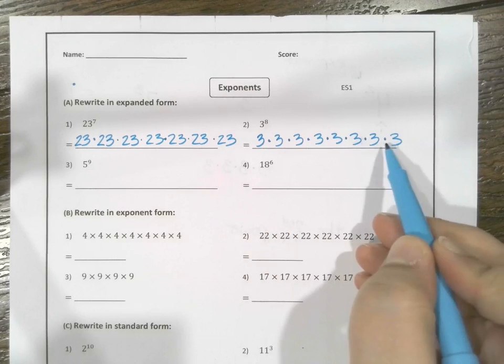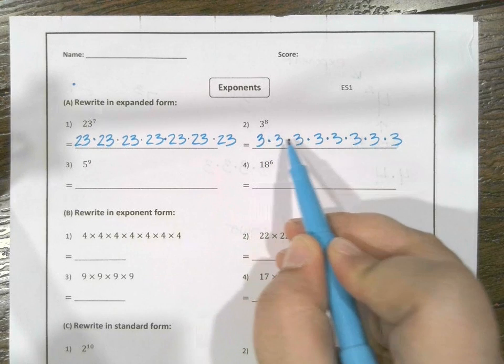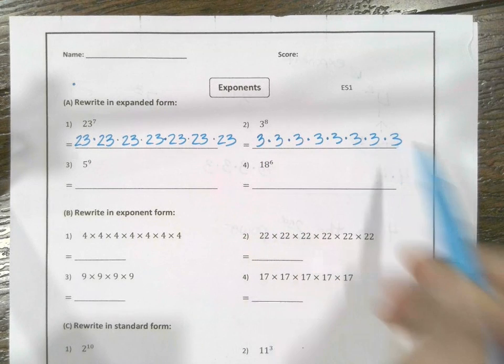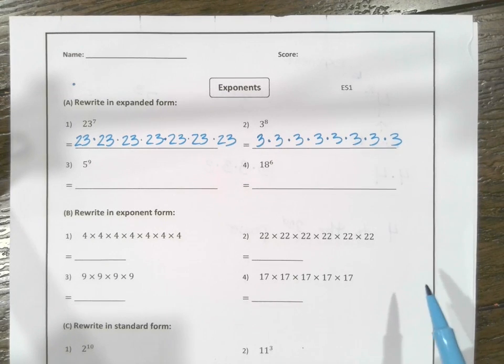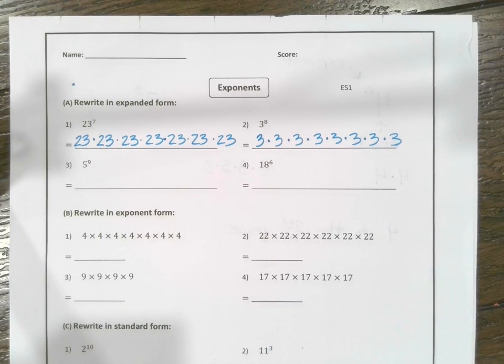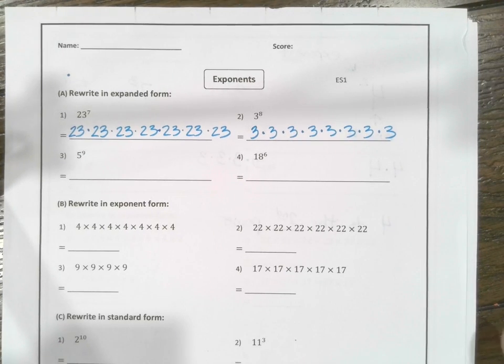So the base number was 3. It should appear 8 times. 1, 2, 3, 4, 5, 6, 7, 8. And that's correct. I want y'all to do these two on your own. So go ahead and pause the video, get them written out, and then unpause and see if you get them correct.